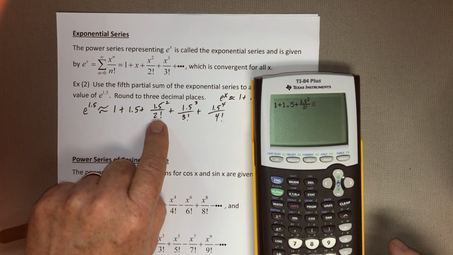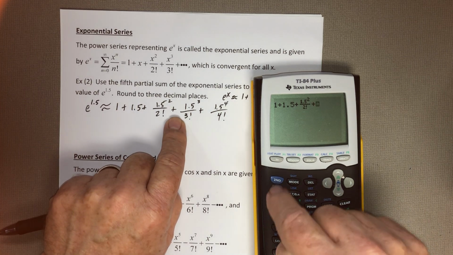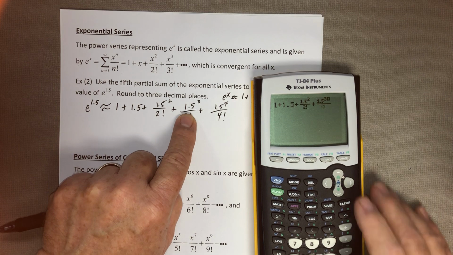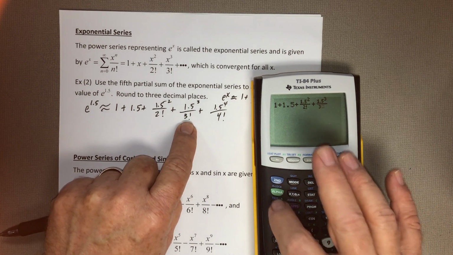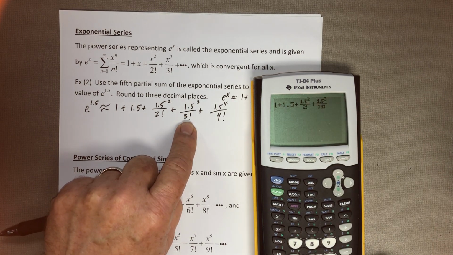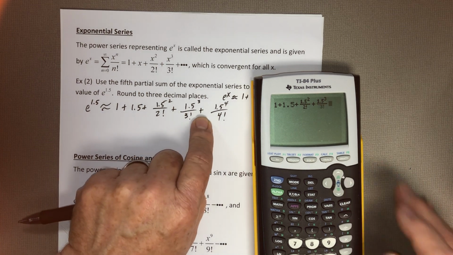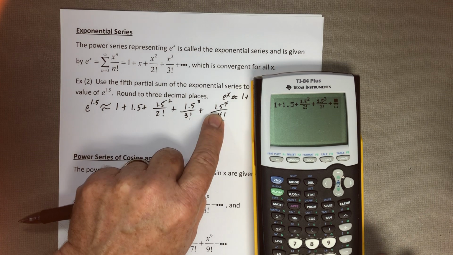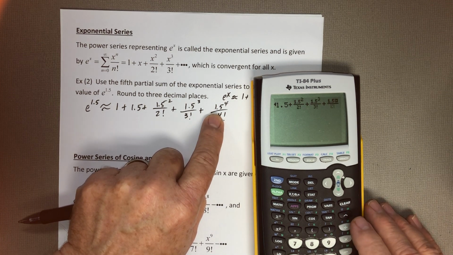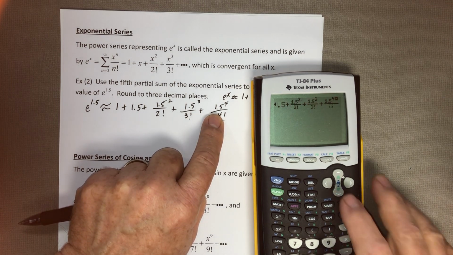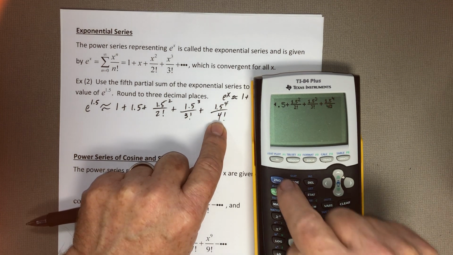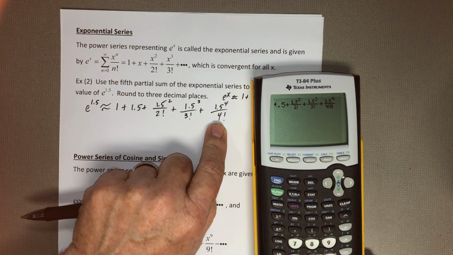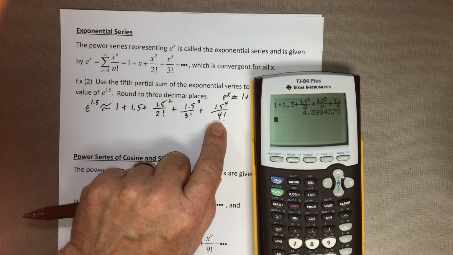Come out of that fraction, add another fraction, alpha y1, 1.5 to the third power in the numerator, and 3 math probability 4 for your factorial button. Come out of that and add yet another fraction, 1.5 to the fourth power as the numerator, and 4 math probability 4 is your factorial button.